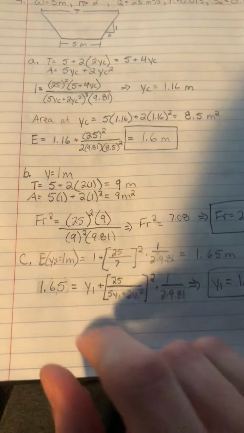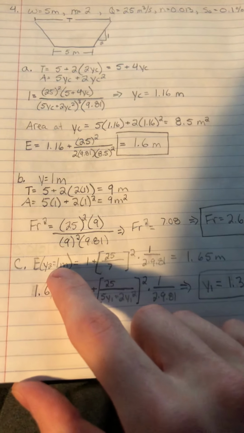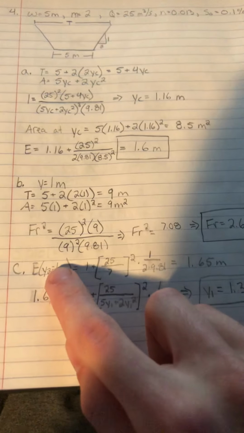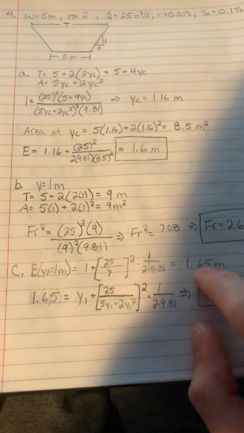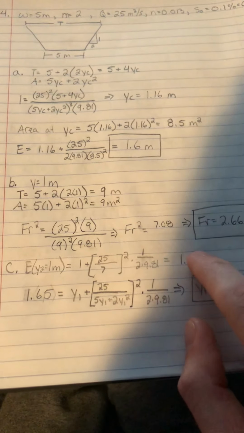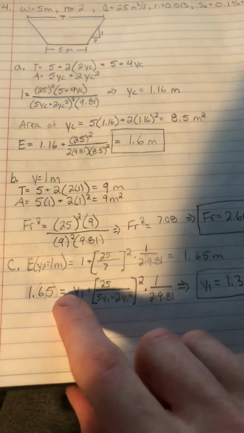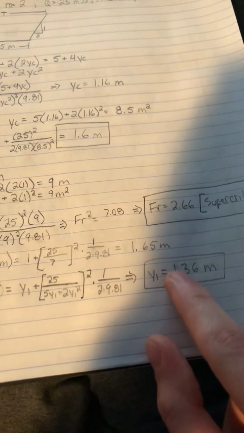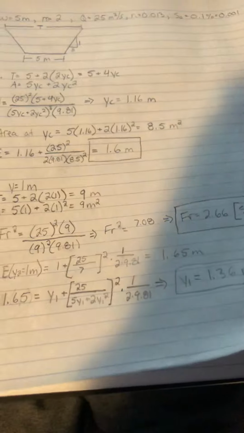And then for the alternate depth, I used the energy equation and plug that in for Y equals 1 meter. That's the energy, so then we've got to find the same energy at a different Y. So you set it equal to this, 1.65, and then you're finding a different Y value. So the Y value that has the same energy as Y equals 1 is Y equals 1.36 meters.